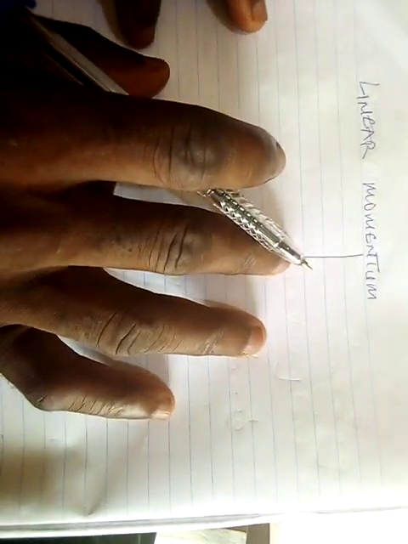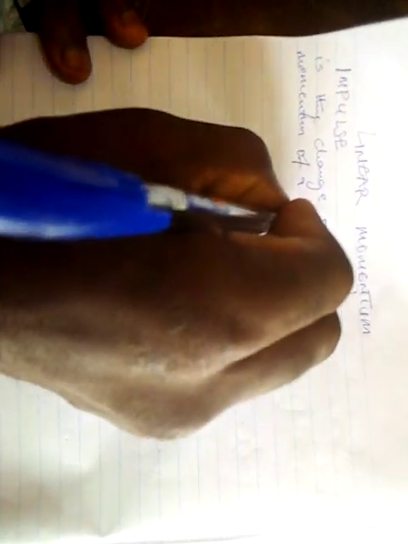Now, today I will be looking further into the next subtopic under linear momentum, which is impulse. When we talk about impulse, we can simply say impulse is the change of momentum of a body.